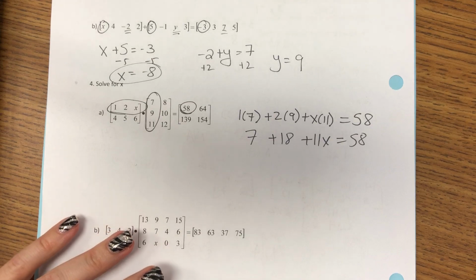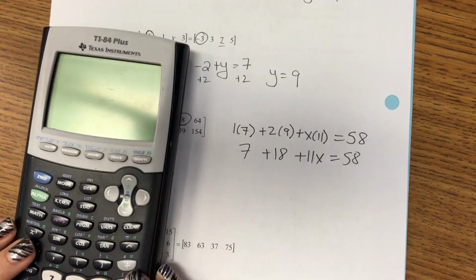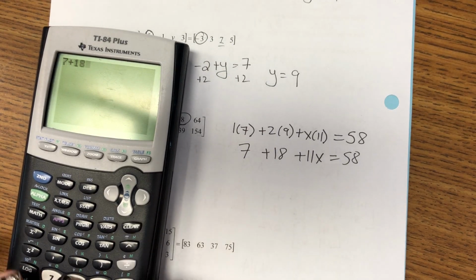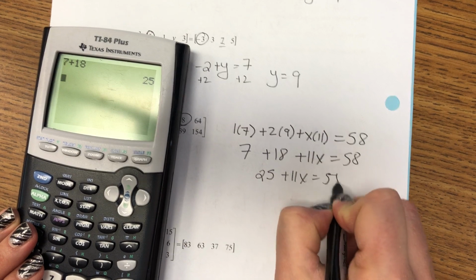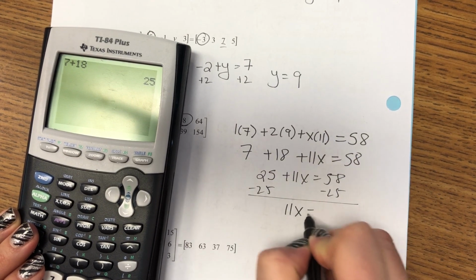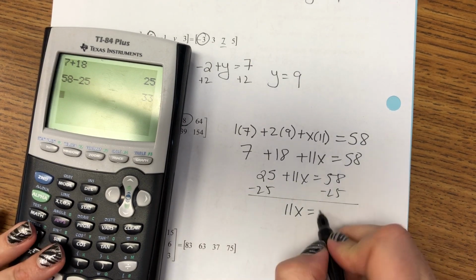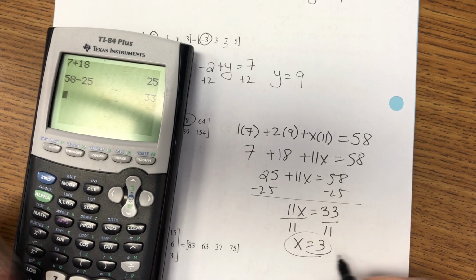What is 7 plus 18? 25 plus 11x is 58, minus the 25. Divide by 11, and x is 3.